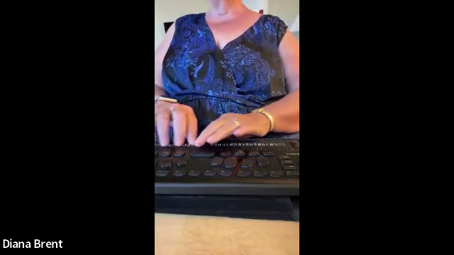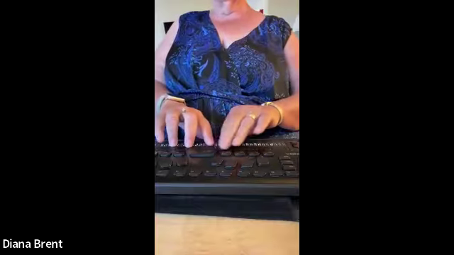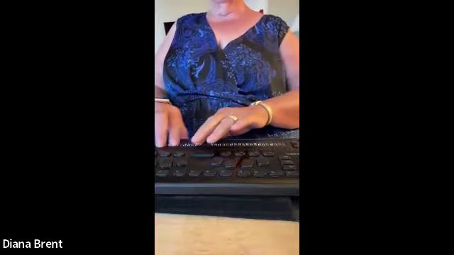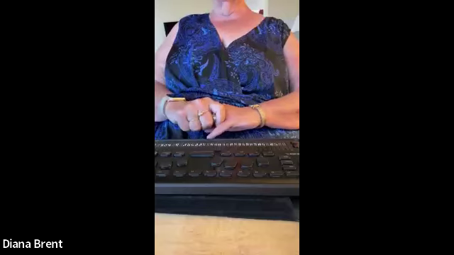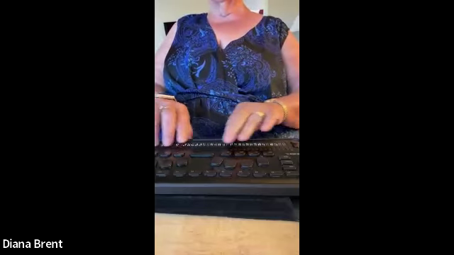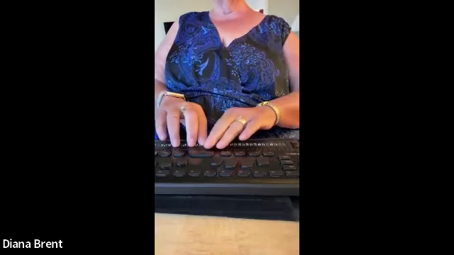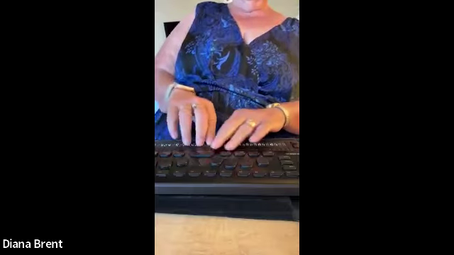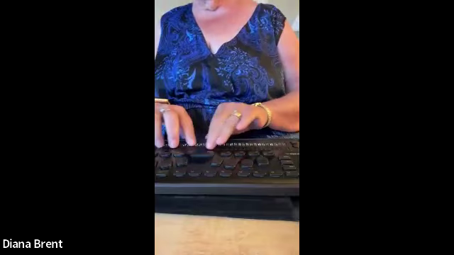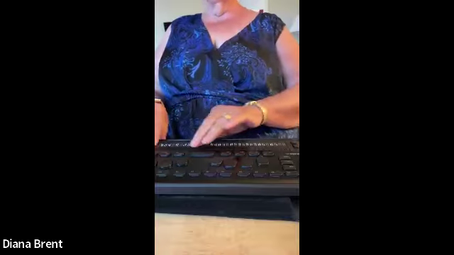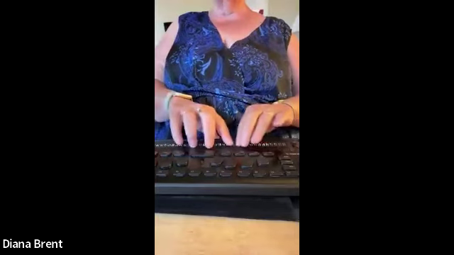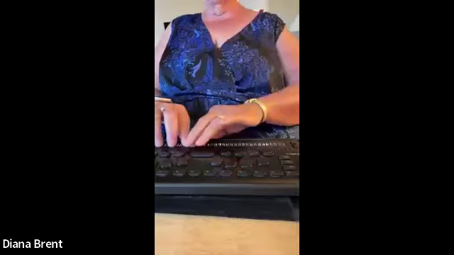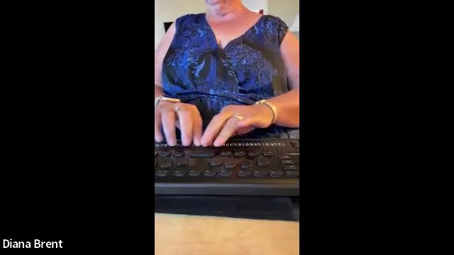And I usually say that a fluent Braille reader can read as fast as a sighted person can read aloud, which is just another way of pretty much saying the same thing. Speeds as high as 200 words per minute are achieved by some experienced Braille readers.